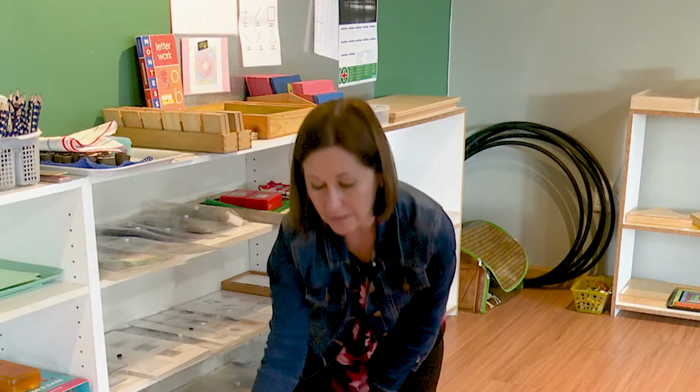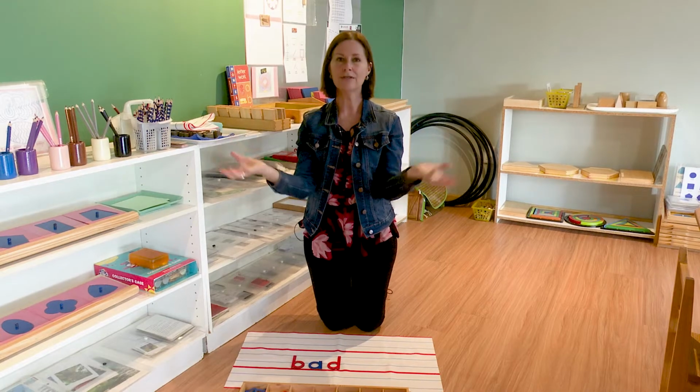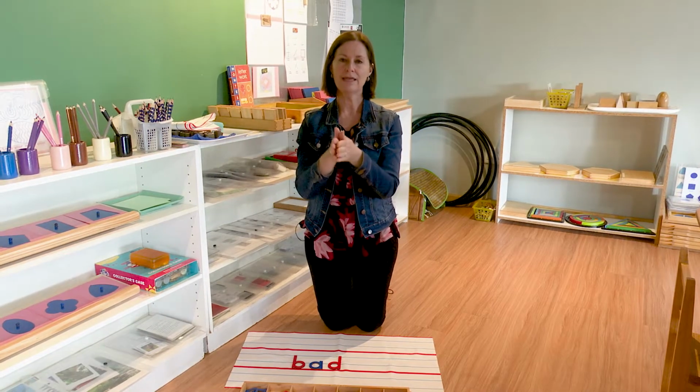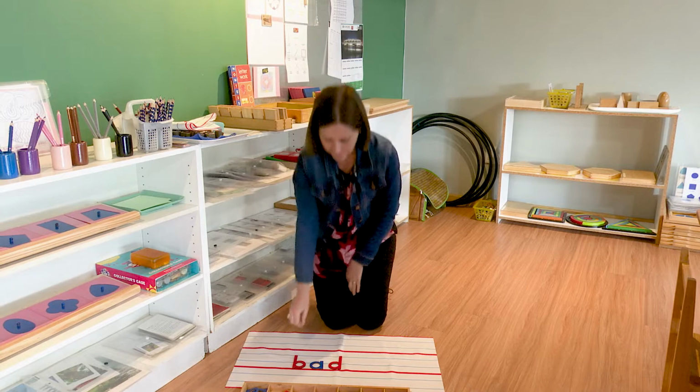So the children now have learned all the individual sounds of letters, and then they learn that when you put those sounds together, they form whole words. So the children learn how to build words so that they can learn to break those words down.